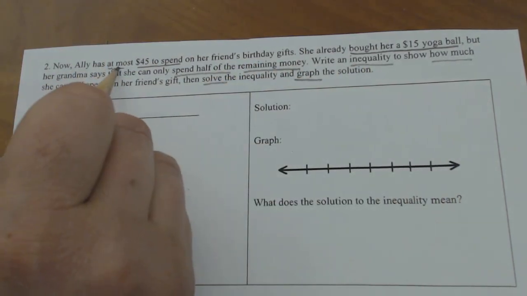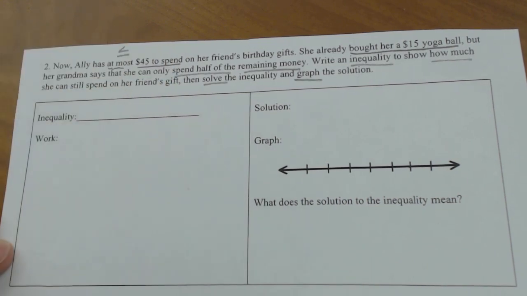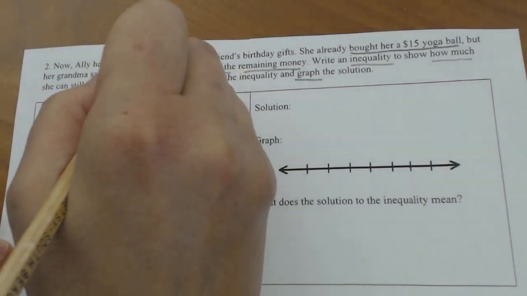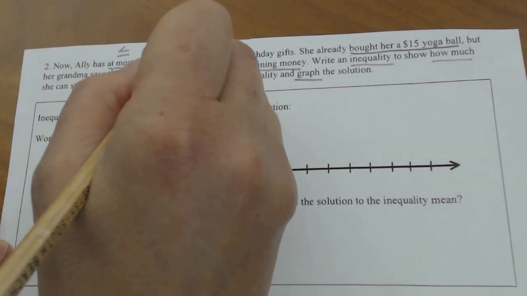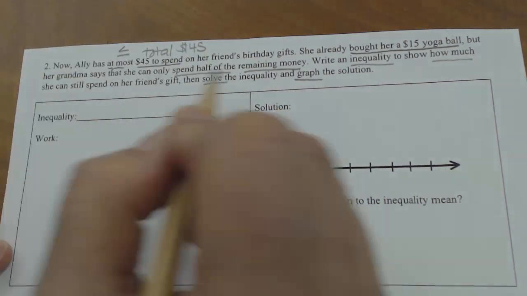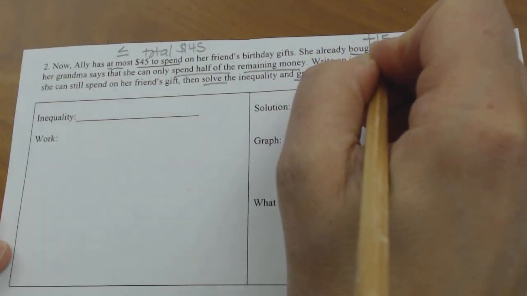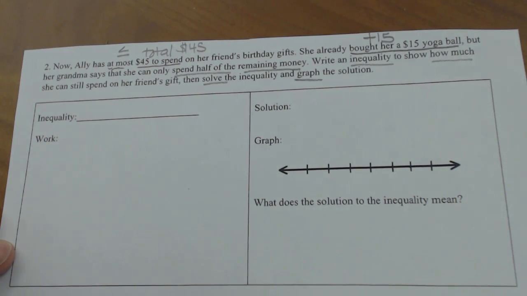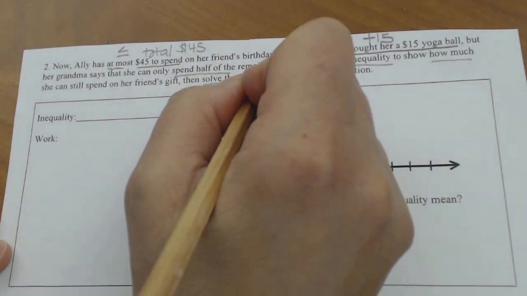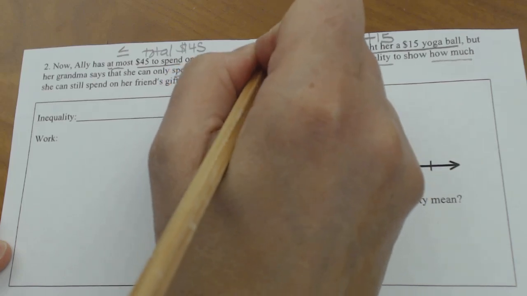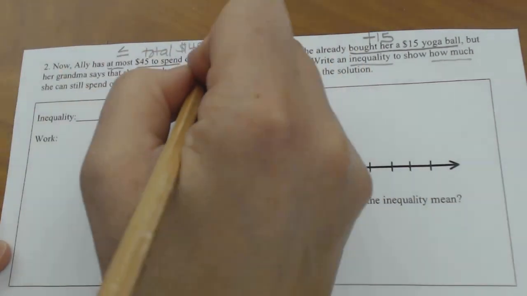So first, at most, we can't go over, so that's going to be less than or equal to. And our total is going to be $45, so I cannot go over that. She already bought her a $15 yoga ball, so I'm going to put plus 15 because that's what we have to add on to the remaining money. We don't know what the remaining money is here. I'm going to put a little arrow, so that's going to be X.